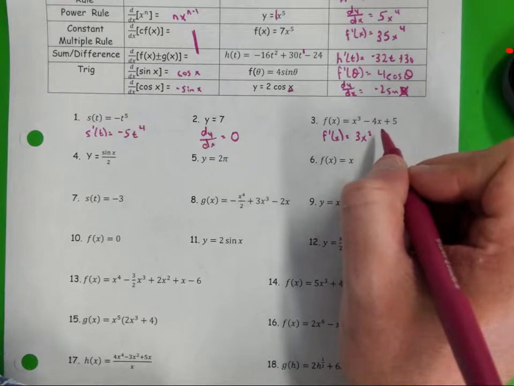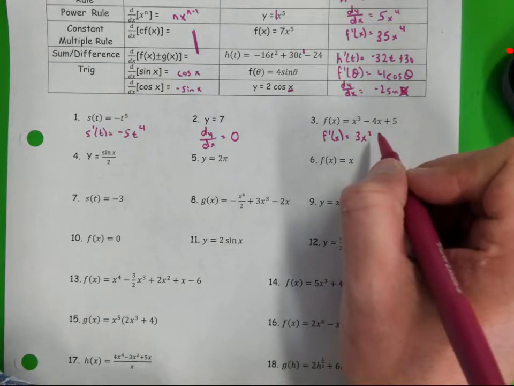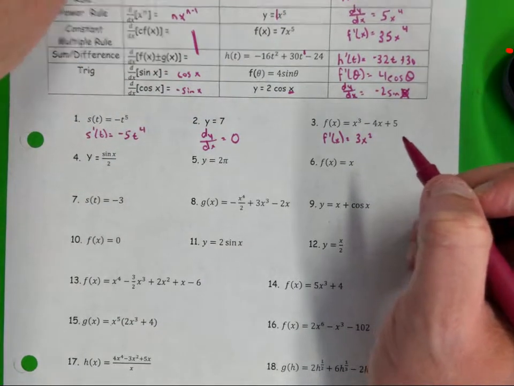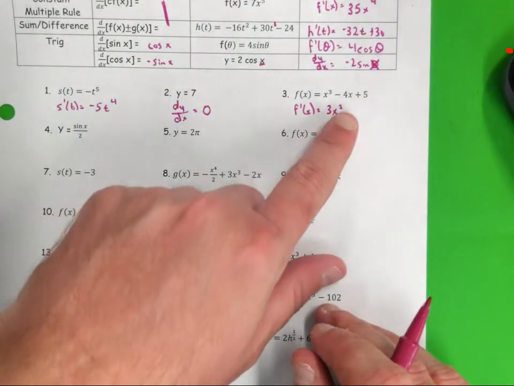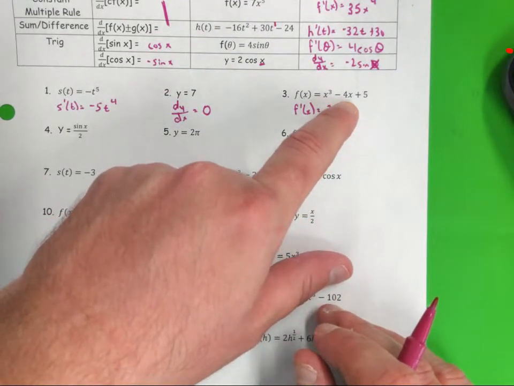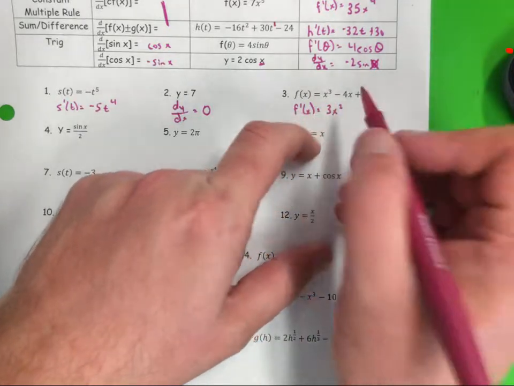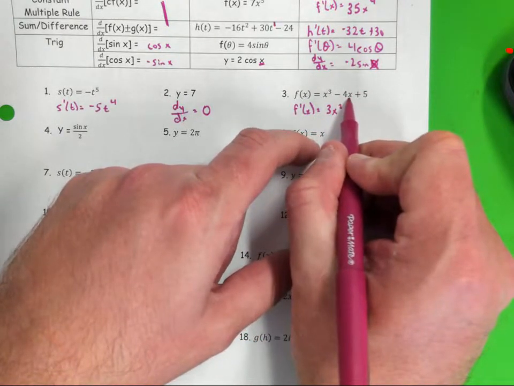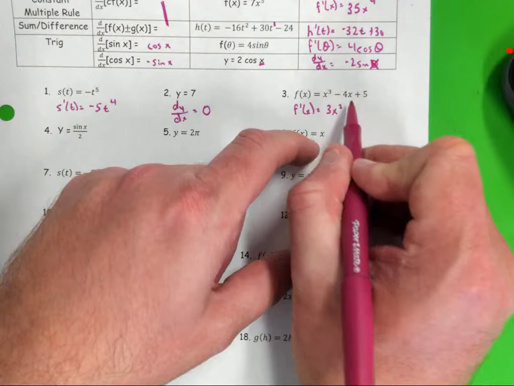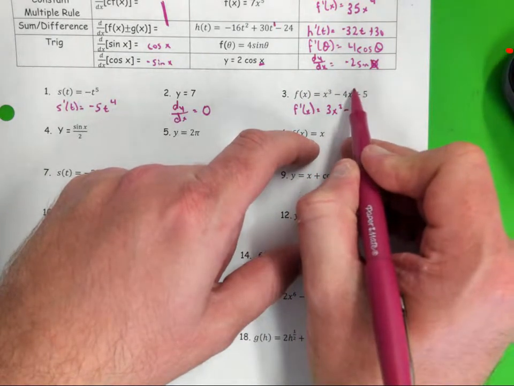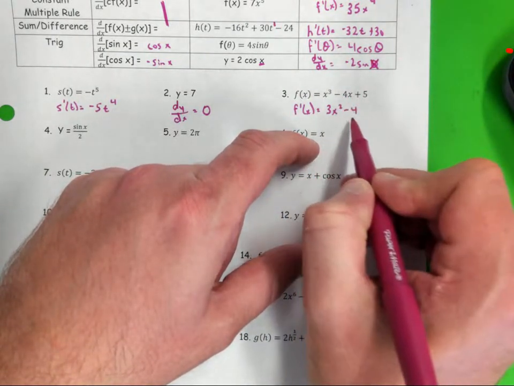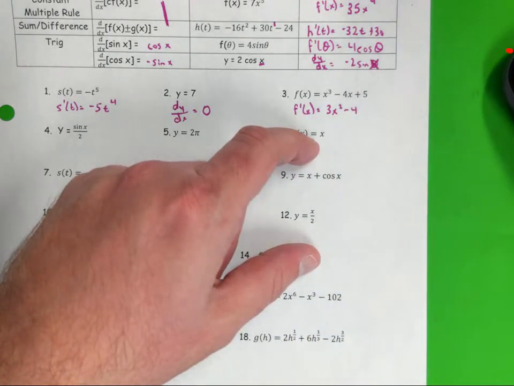Okay, what would be my derivative of negative 4x, Josiah? Now I'm just talking about what would be my derivative of this middle term right here, buddy. Negative 4. Very good. Because I got 1, bring it down. 1 times negative 4 is negative 4. 1 minus 1 is what, guys? 0. So x raised to 0 is just what? 1. Do I need to put that?